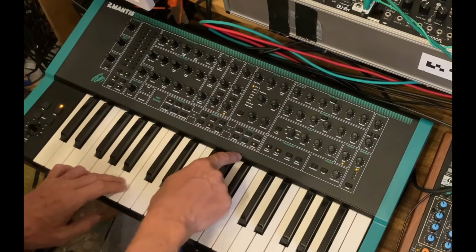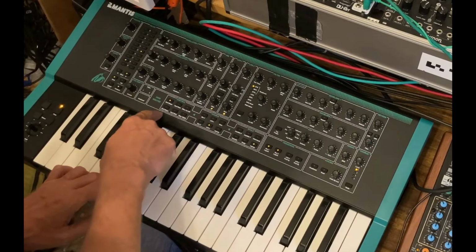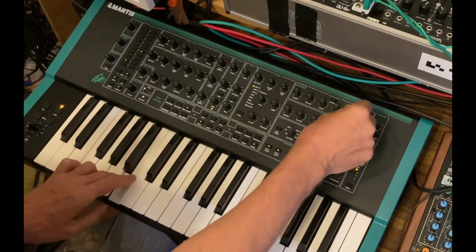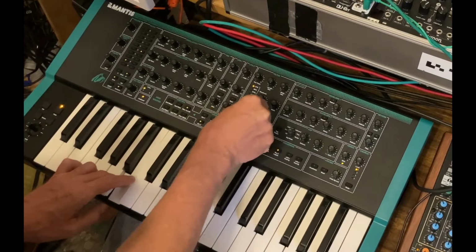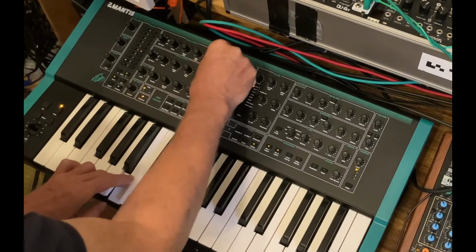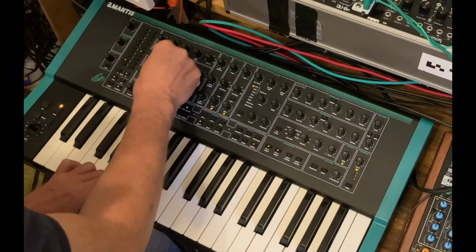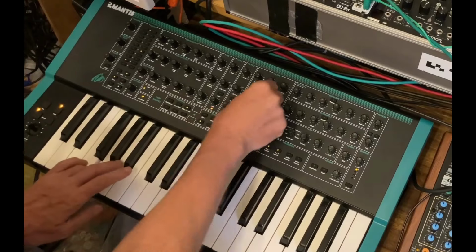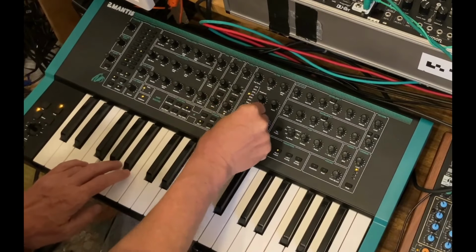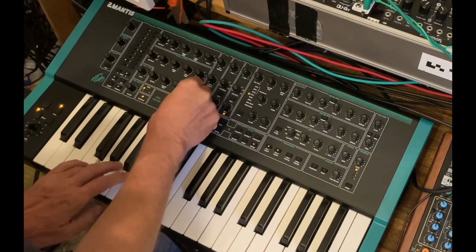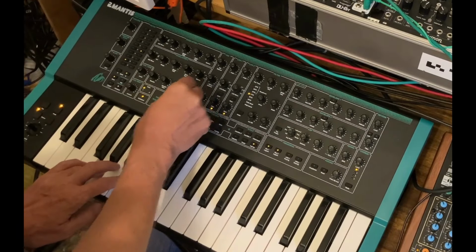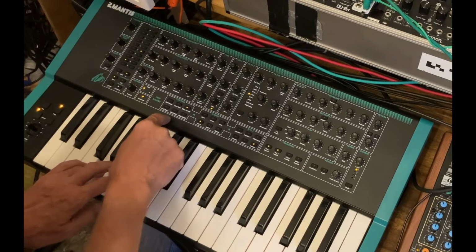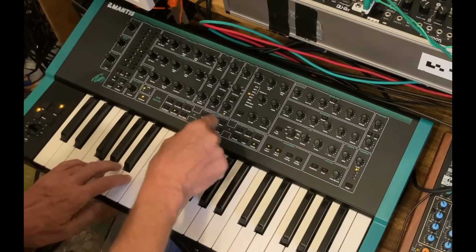If I choose envelope 2 for filter cutoff modulation and turn up this again, maybe make the sound a bit more interesting with my oscillators again. And maybe a little bit of detuning or a bit of pitch modulation by an LFO.